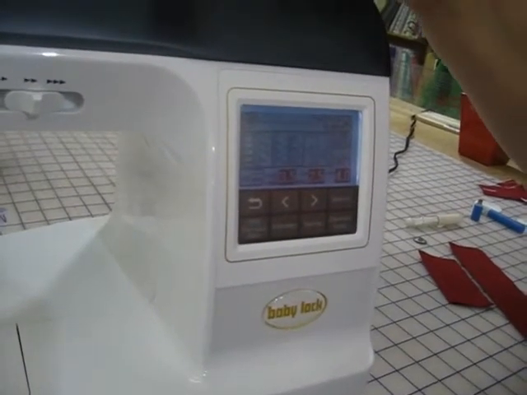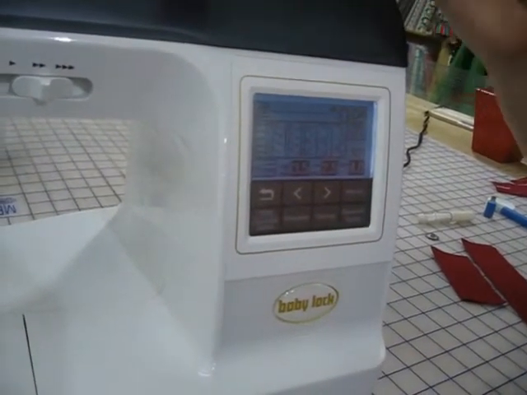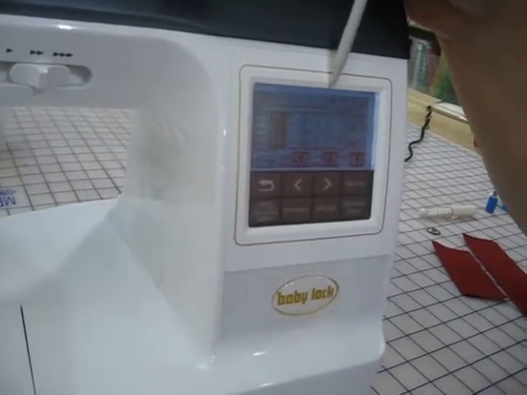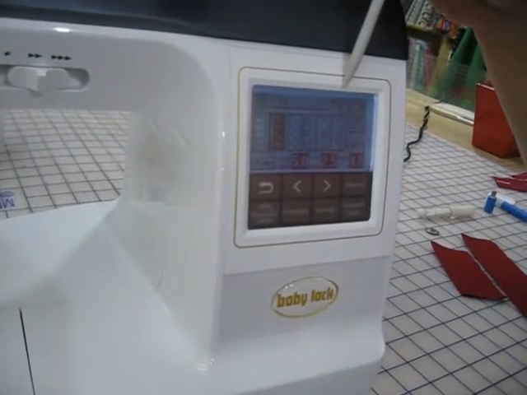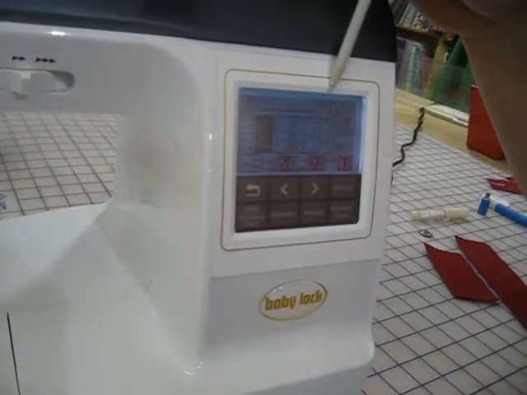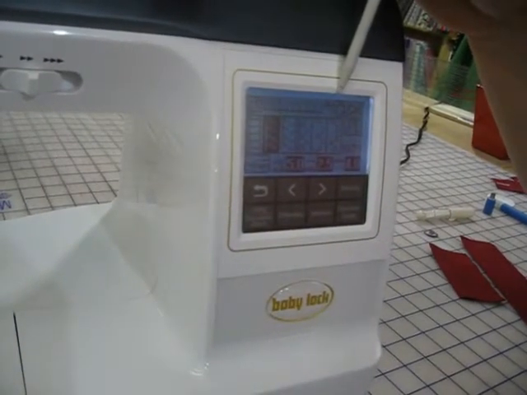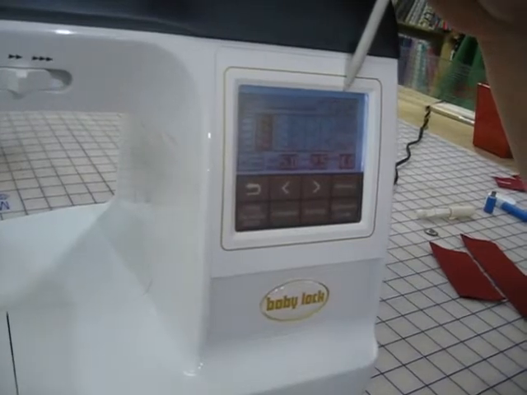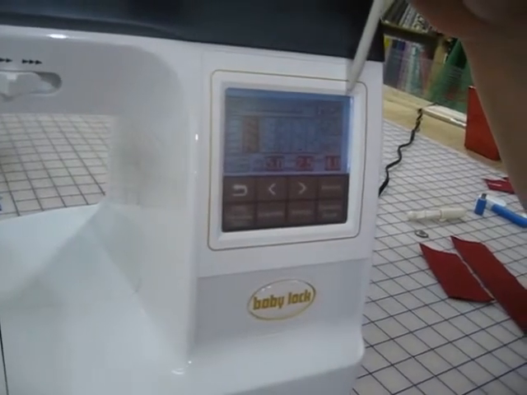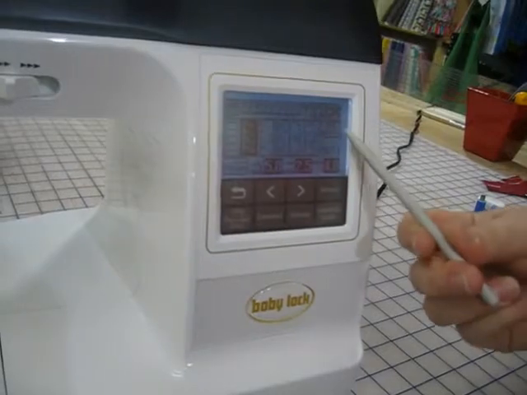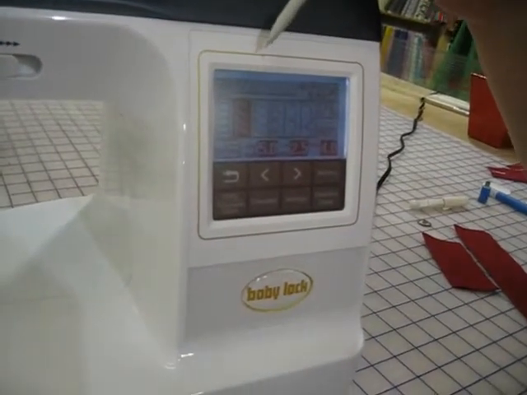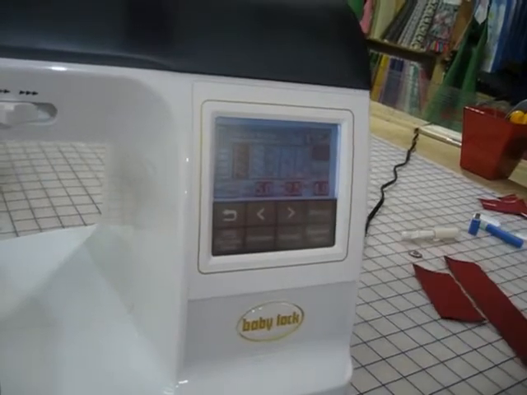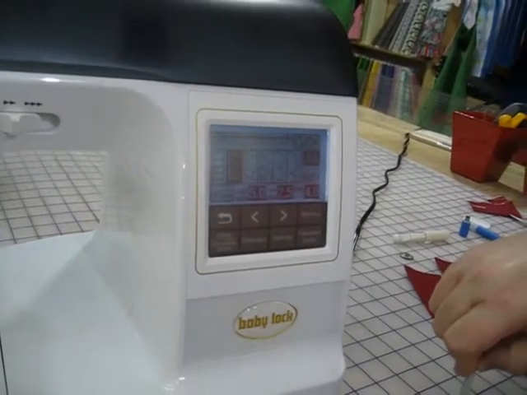It will always show you the foot to use when you select the stitch, and it will always show you what the stitch will look like. This shows you if you have it in your settings for the needle to either stop down in your fabric or up. This is your automatic tie off or reverse button, your automatic cutter, and then this is your mirror image. So if I've chosen this stitch to go this way and I want it to go the opposite way on my fabric, I'll hit the mirror image and it will go the opposite way.